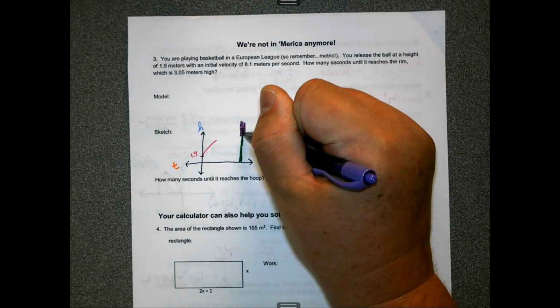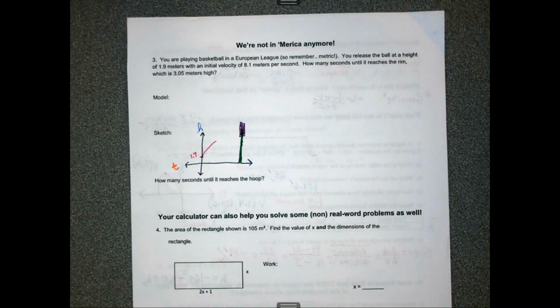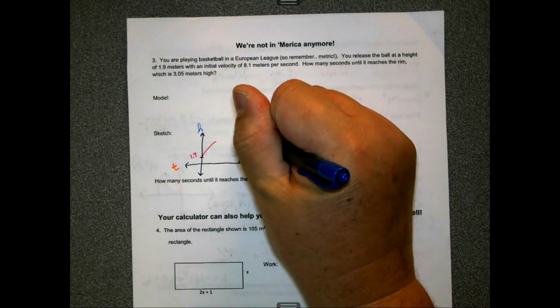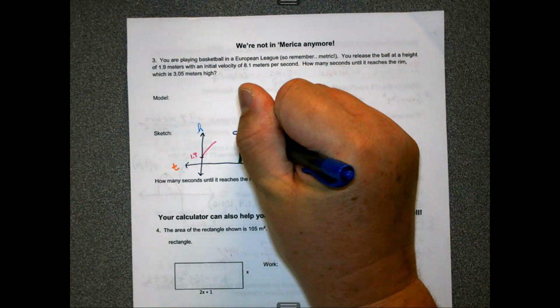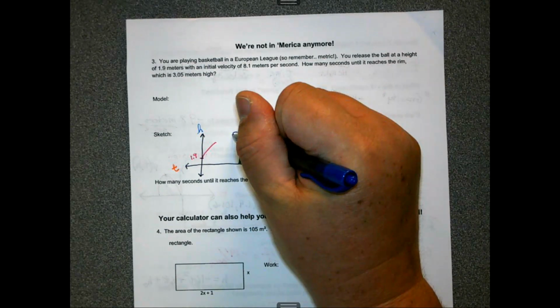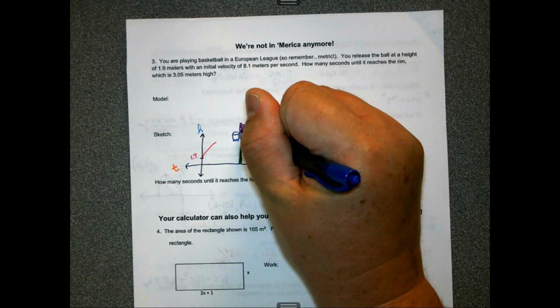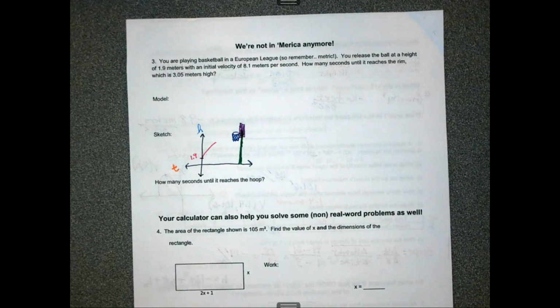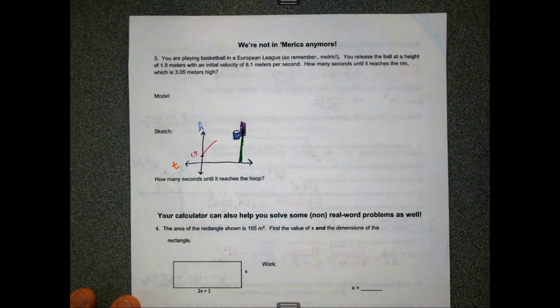And I need a rim. Wow, this is fascinating. There's my rim. There's my basket. My netting. Wow. That's impressive for a math teacher. Again, no laughter.